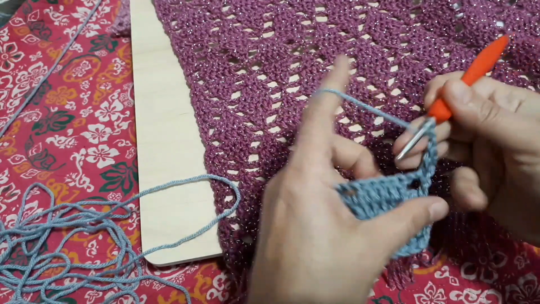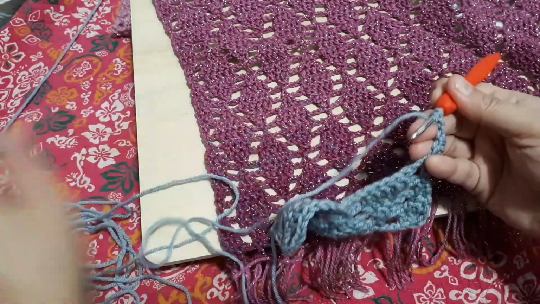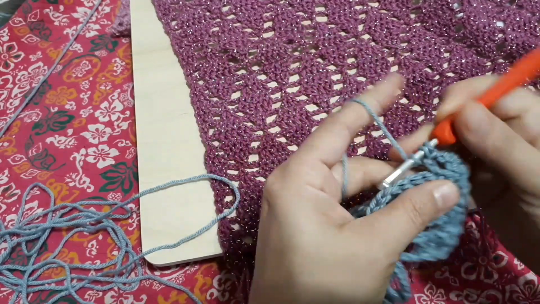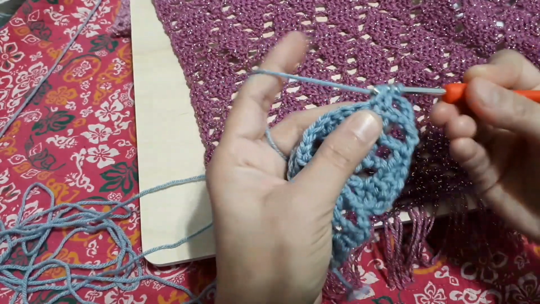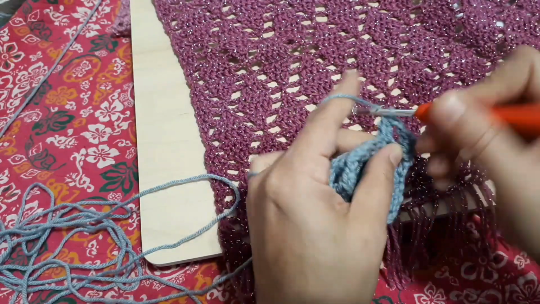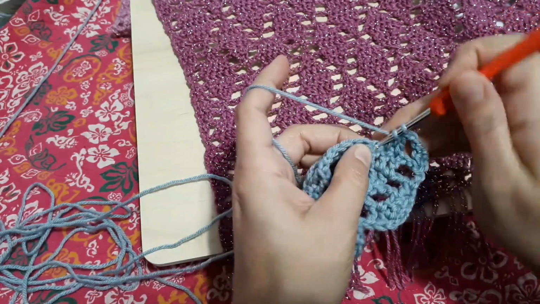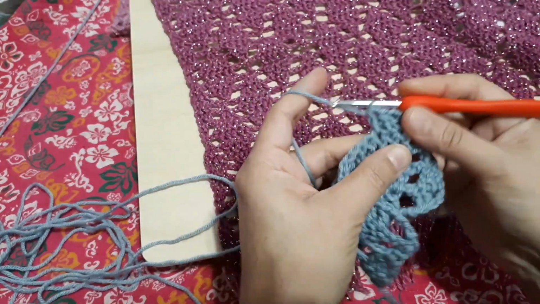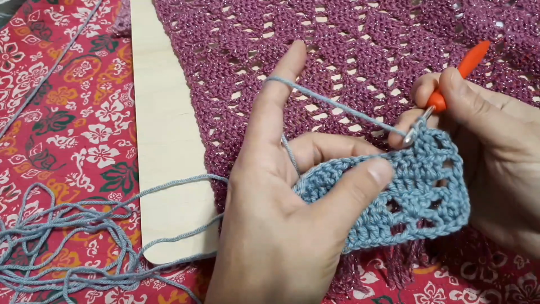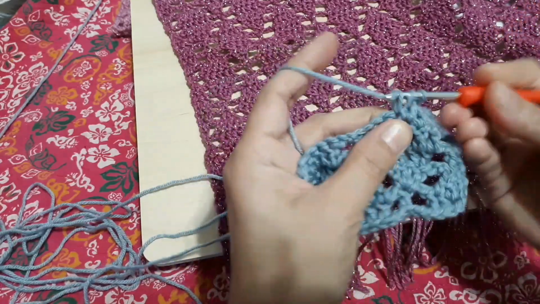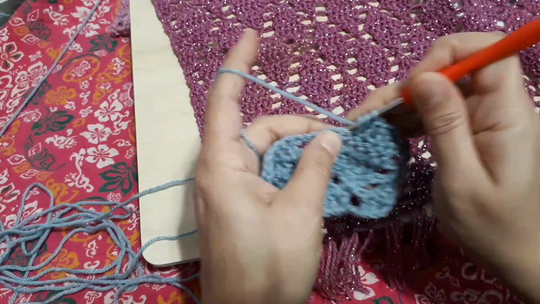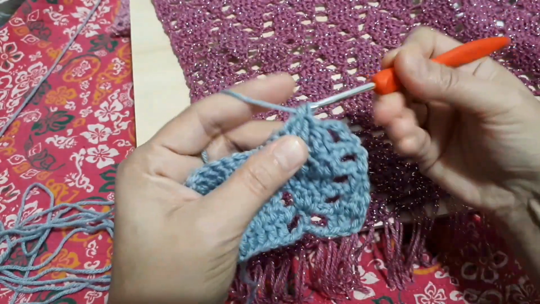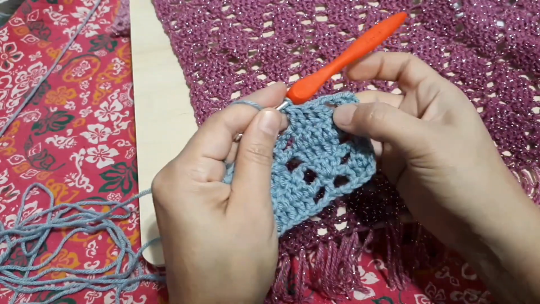chain 2, and then now here we have to start decreasing. So what we'll do is we'll do double crochet 2 together in the first 2 stitches, and then in the next stitch we do 1 double crochet, and then in these 2 stitches again we do double crochet 2 together. So you see we have started decreasing.